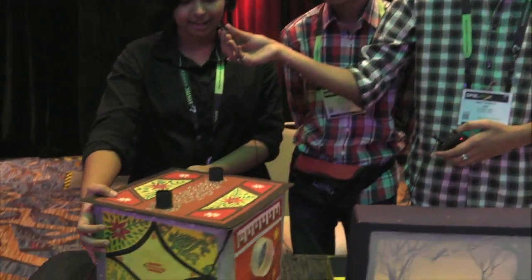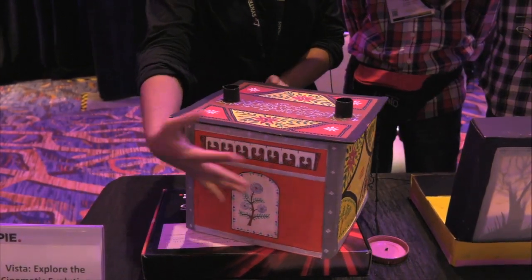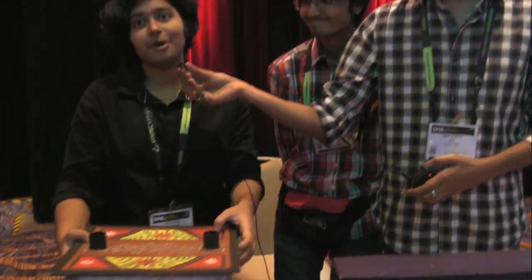Yeah, so finally it ends here. And this particular decoration that you see is basically influenced by rural India. So this is all about our Bioscope.